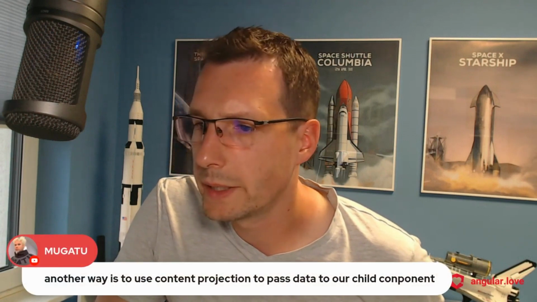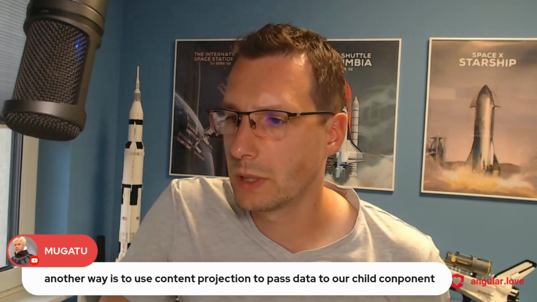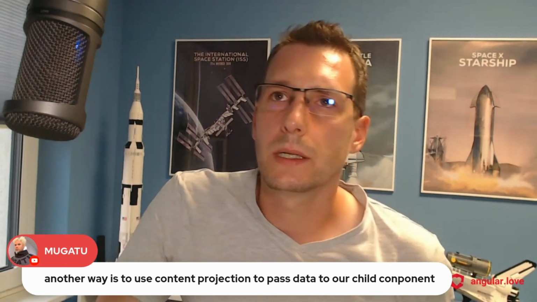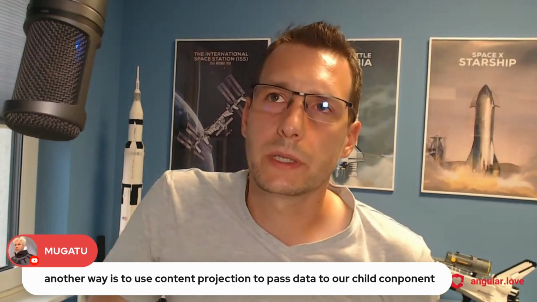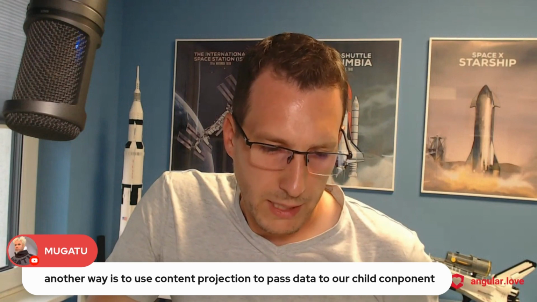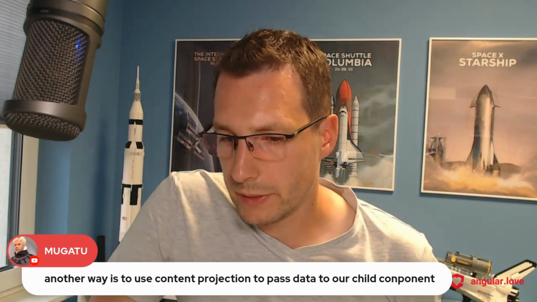Yeah, another way is to use content projection to pass data to our child component. The child component can use the ng-content tag to accept some markup that is provided by the parent.